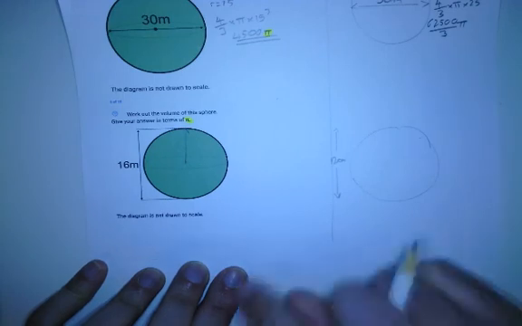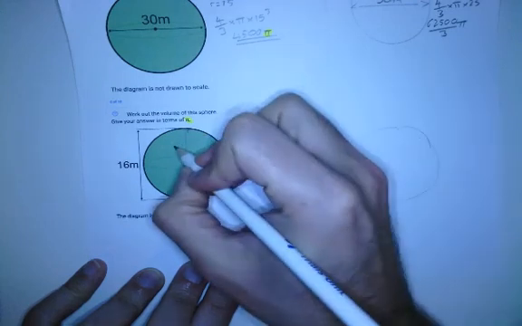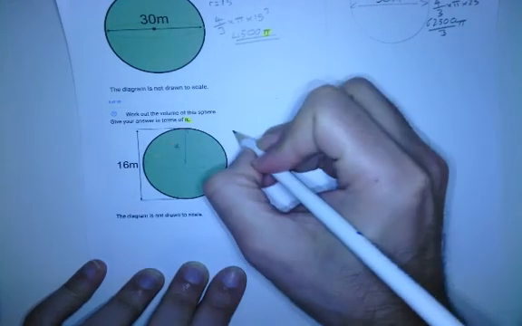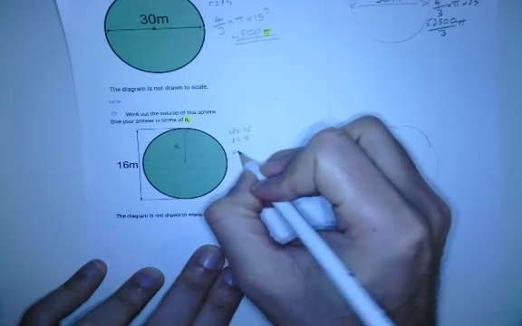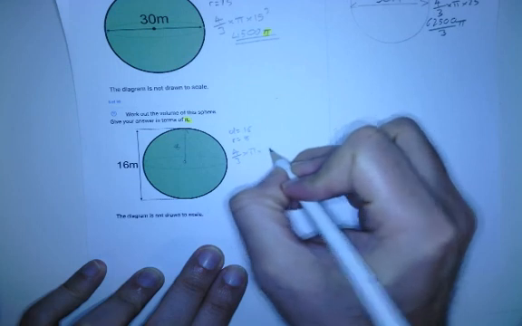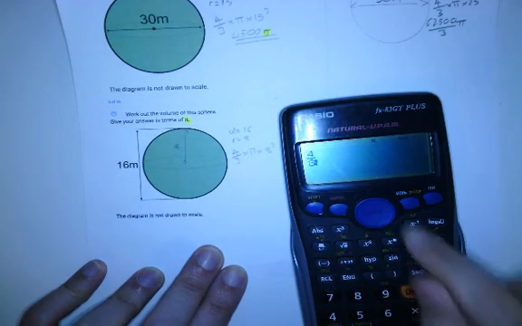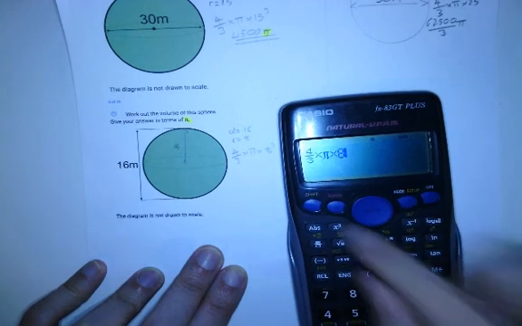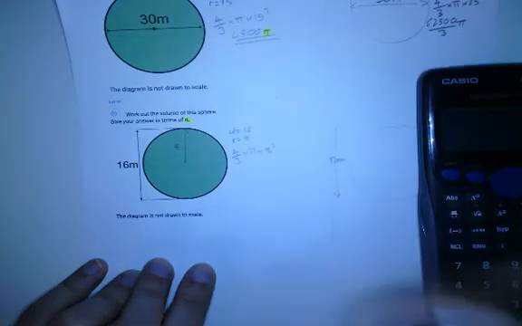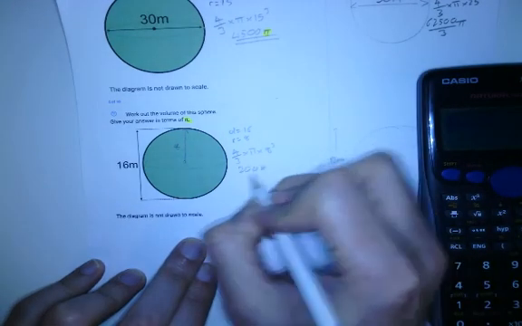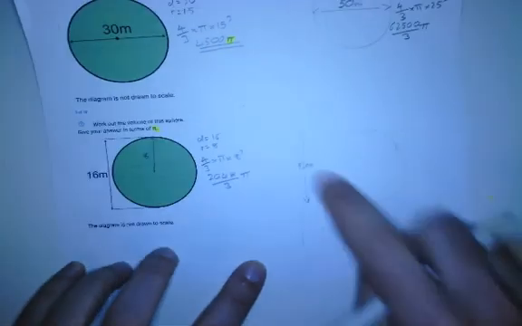Because that would be the radius from the centre to the outside, so from the centre to the top. Well, if from the bottom to the top is 16, from the centre to the top must be 8, mustn't it? So that 16 is effectively your diameter, so your radius is 8. So again, we're just using our formula, 4 over 3 times pi times 8 cubed. Into your calculator, and we get 2048 over 3 pi. Right, and that's our answer.